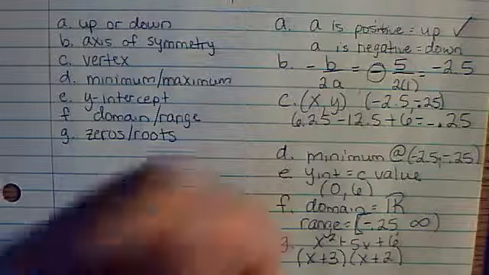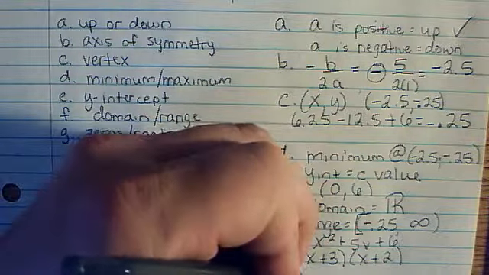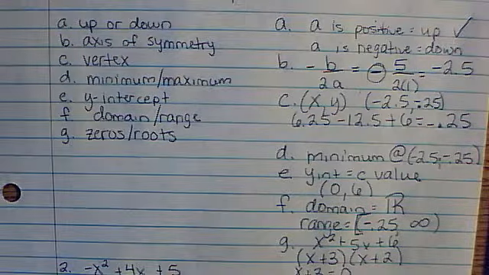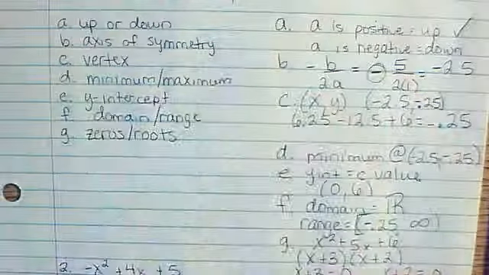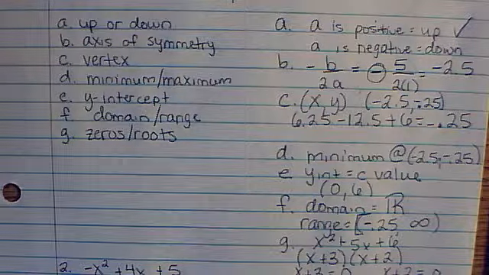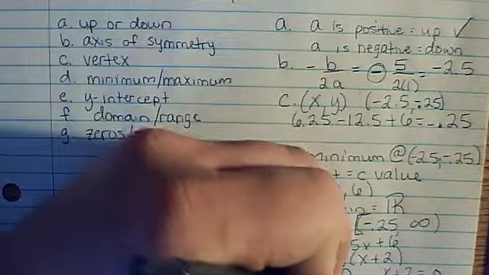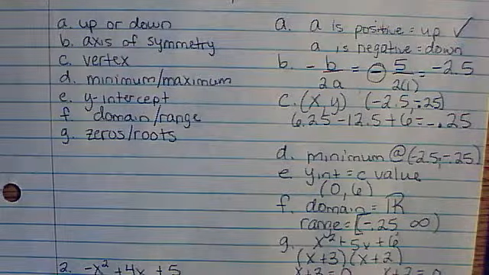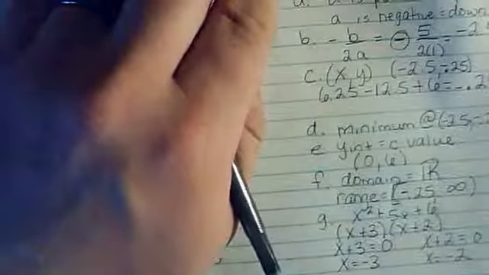Now both of these separate polynomials here will come together and say x plus 3, and I will set that equal to 0. Then I will have x plus 2, and I will set that equal to 0. When I solve for x, the two values that I find will be where my parabola is crossing my x-axis. Those are my roots, also known as my zeros.